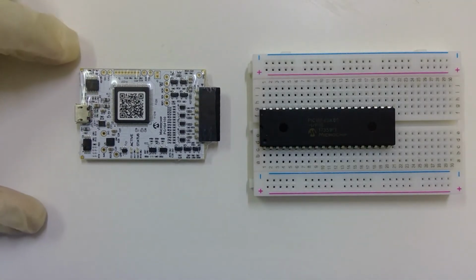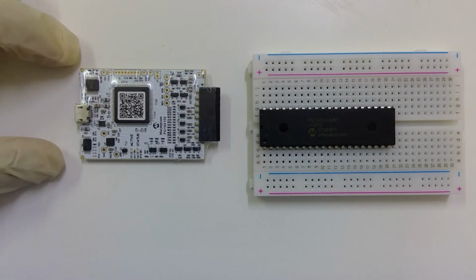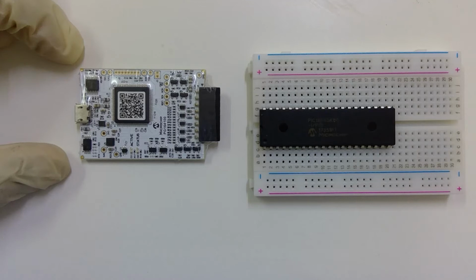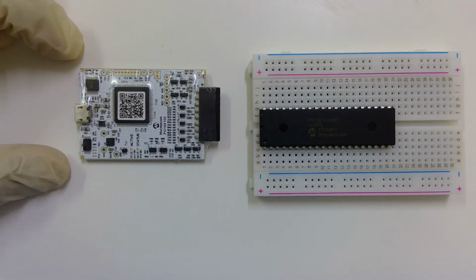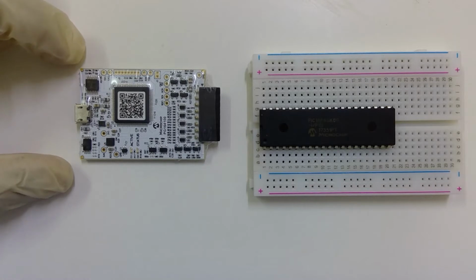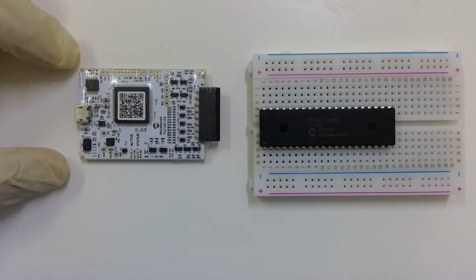So the MPLAB Snap is a new debugger and programmer from Microchip. It is a new version which replaces PICkit 2, PICkit 3 and PICkit 4. And since it is a new model, it does not support all the microcontrollers. So we can find the list of microcontrollers supported by MPLAB Snap in the release notes of MPLAB X.